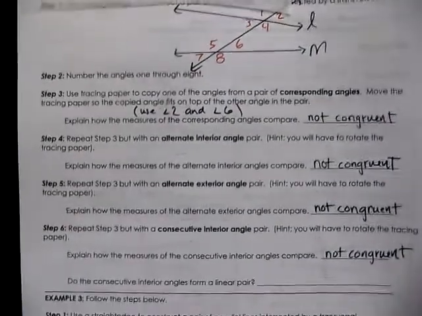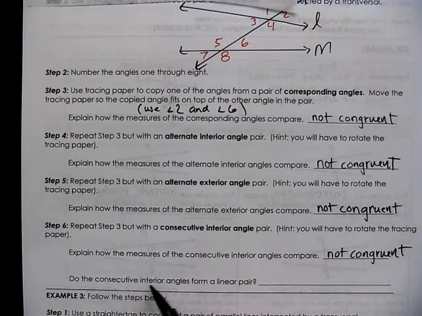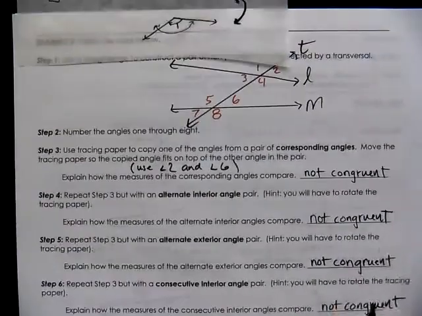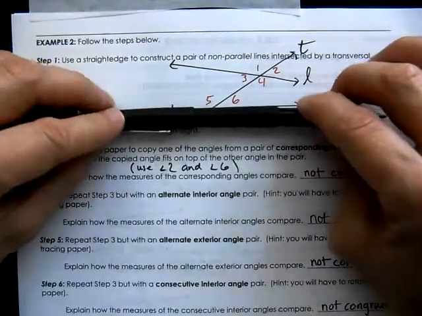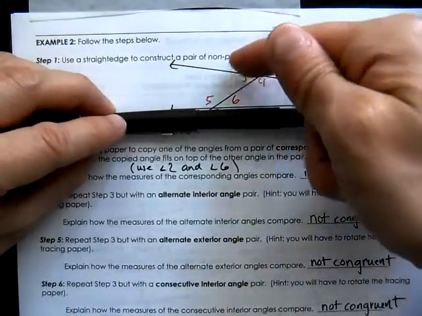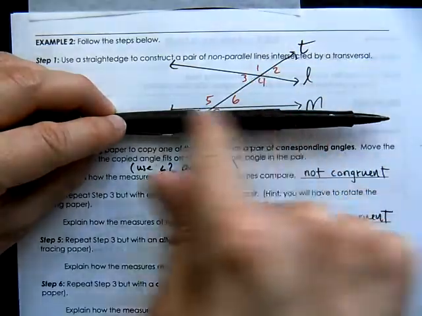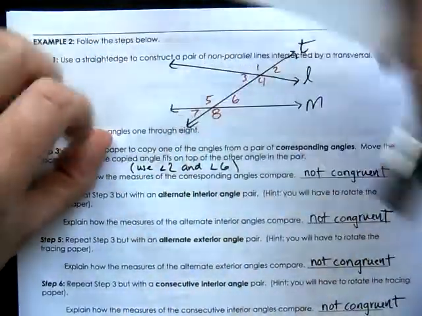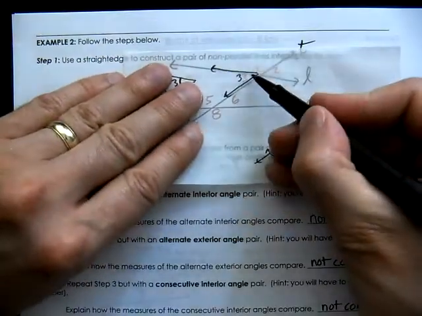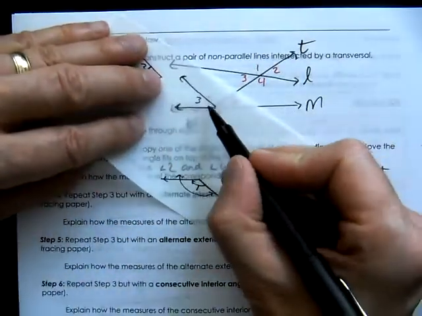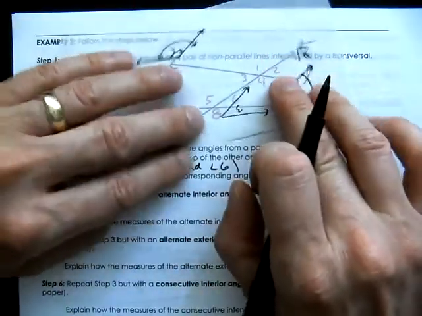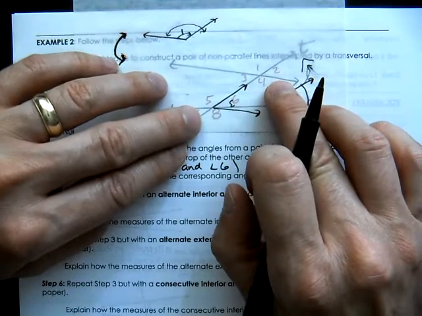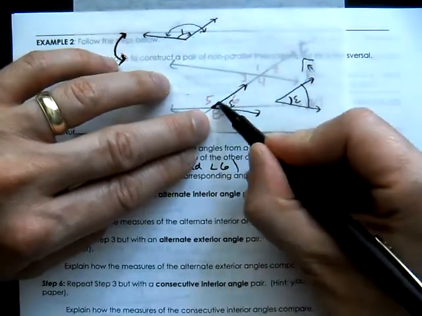And then here's a follow-up question. This is interesting. Do those consecutive interior angles form a linear pair? That means could we put them adjacent to each other and form a straight line? So you can see how 5 and 6 form a straight line. That's a linear pair. If we put angle 3 right here, would they form a straight line? Would that be a linear pair? Let's find out. So there's my angle 3 again. And if I move it here to angle 5, you can see it's not the same size. But let's just spin that angle around so that we are sharing a common vertex and a common side.